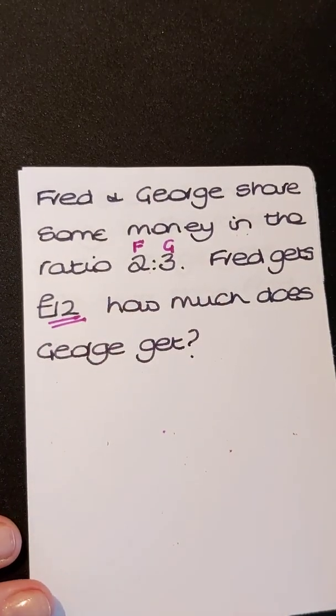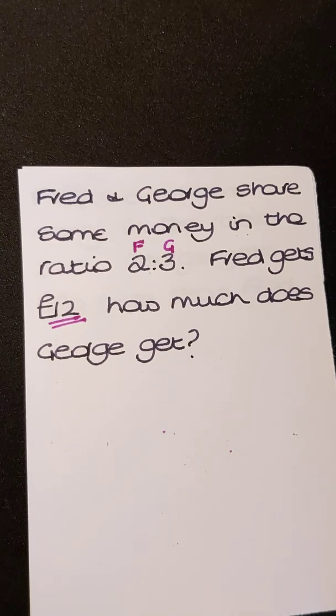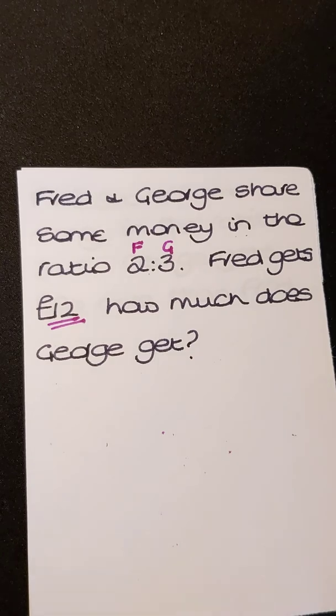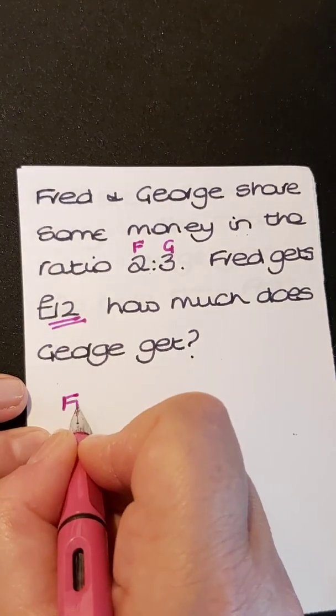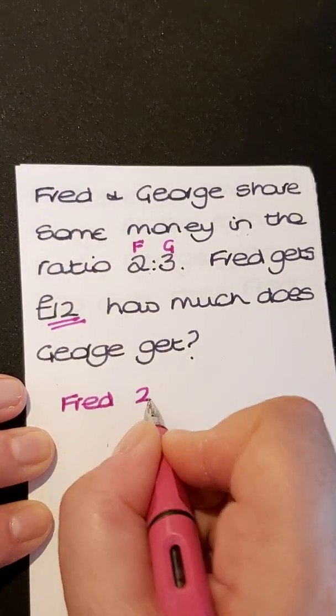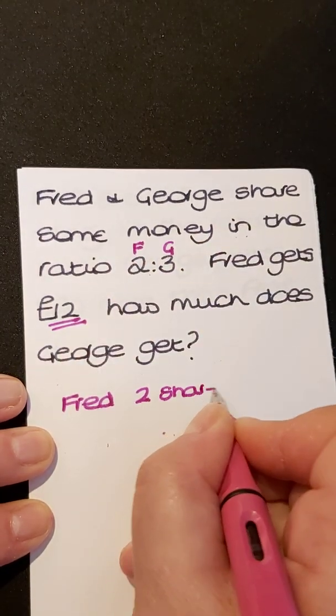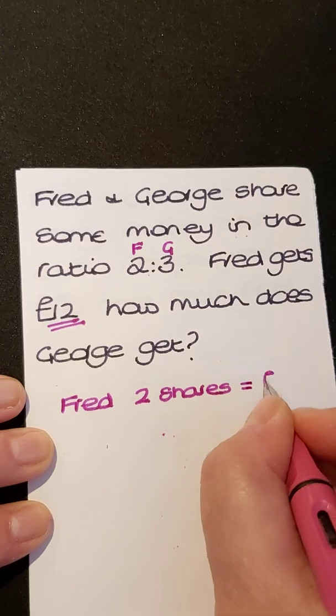Now this is different to the last question because I haven't been told how much money they had to start with. So what I know is that my Fred number is 2 pieces of this ratio. I'm going to call it 2 shares. And I know that that makes £12.